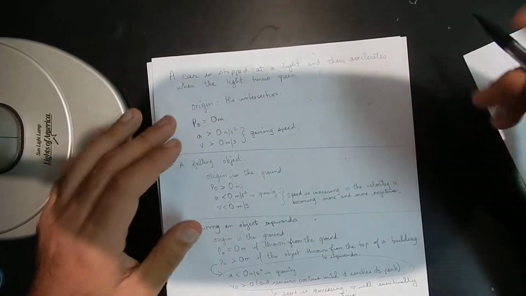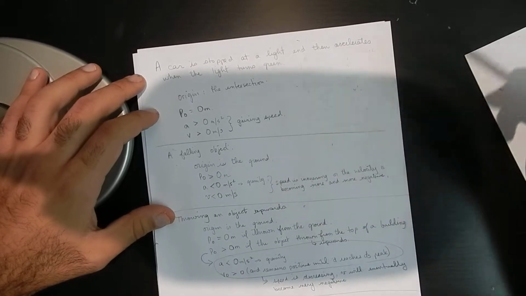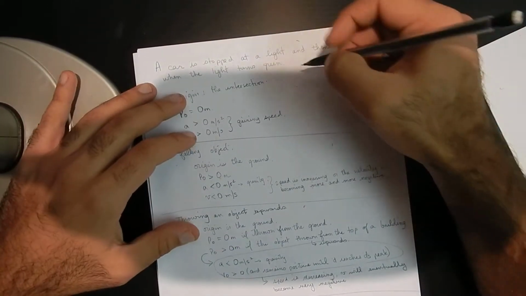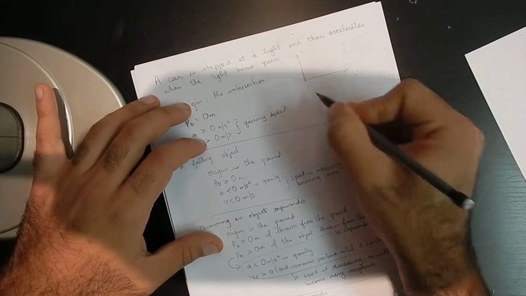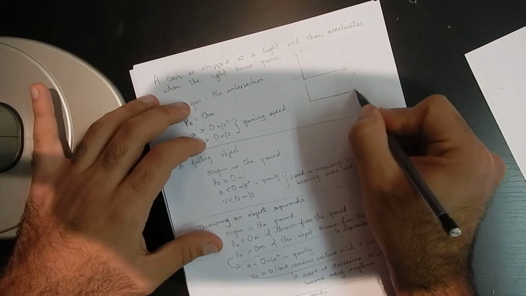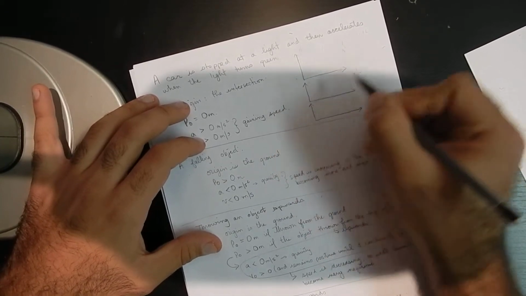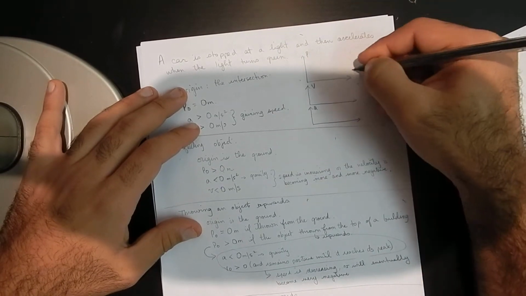Okie doke. So I'm going to go through these first 3 problems and we're going to do PT, VT, and AT graphs for all of them. And the way I'm going to draw it is I'm going to draw them adjacent, right? I'm going to draw them right next to each other and with the same t-axis. All right, so here's my PT, VT, AT.